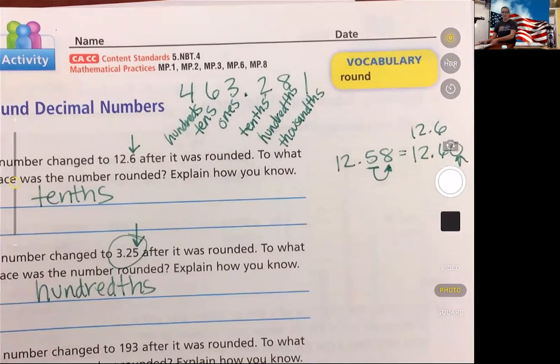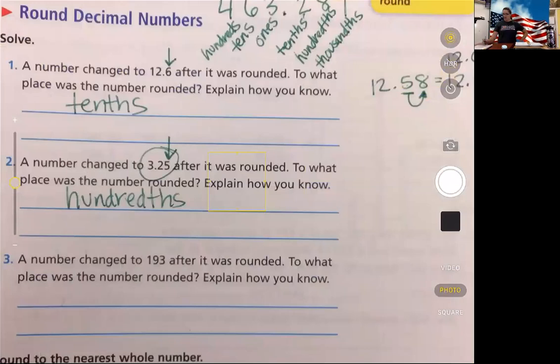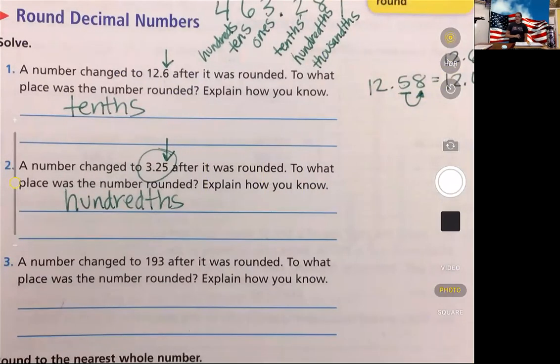Okay. Ooh, how about this next one? A number was changed to 193 after it was rounded. To what place was the number rounded? What do you think about this one?